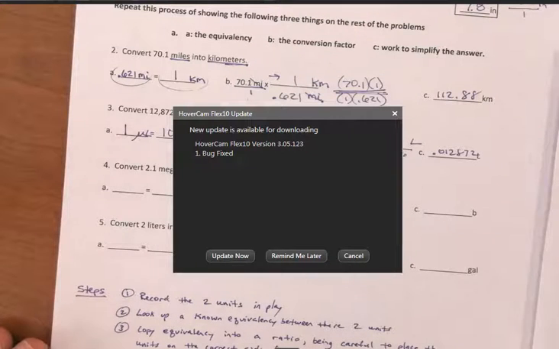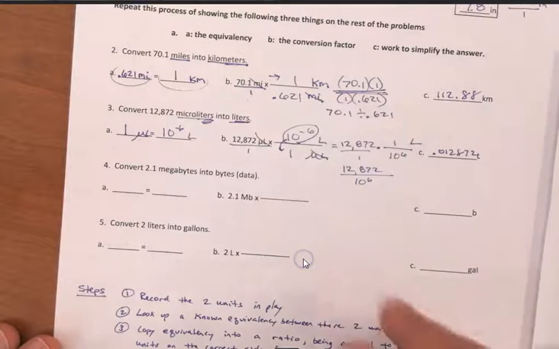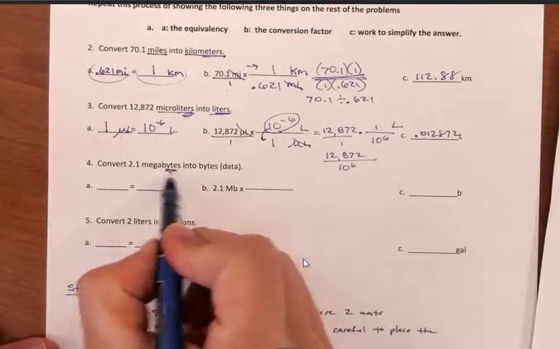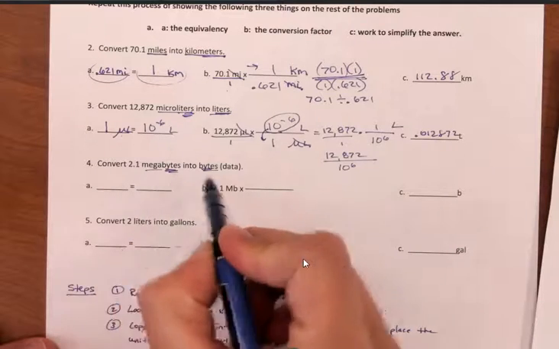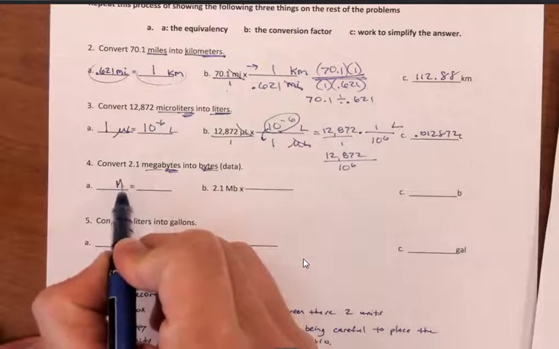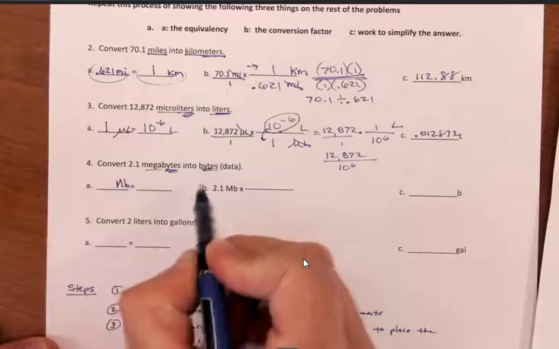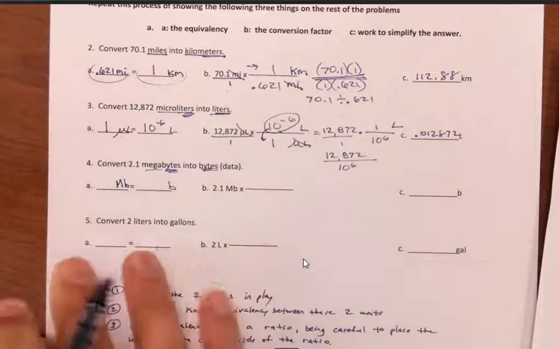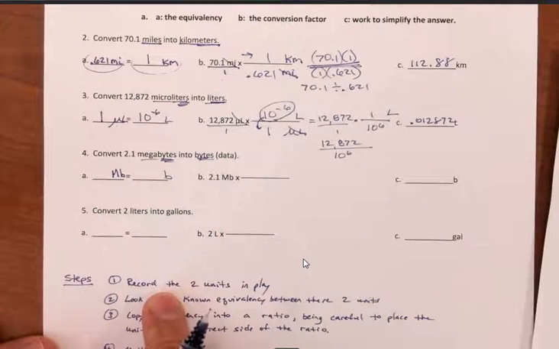Okay, the next example, let's get rid of that. The next example, convert 2.1 megabytes into bytes. Notice that it's bytes and megabytes, but it is metric to metric. And so mega is the capital M, B, I'll just do a lowercase b for bytes. So megabytes and bytes are the two units at play. So we record those. That was step 1, record the 2 units in play.